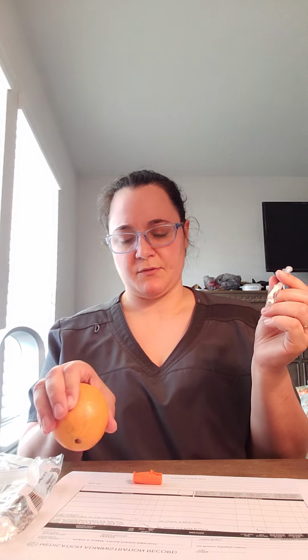I'm gonna do this in her abdomen. This is a very small needle. I'm gonna pinch. I'm gonna clean the site. Gonna go in at a 45 to 90 degree angle. With my non-dominant hand, I'm gonna pinch it.